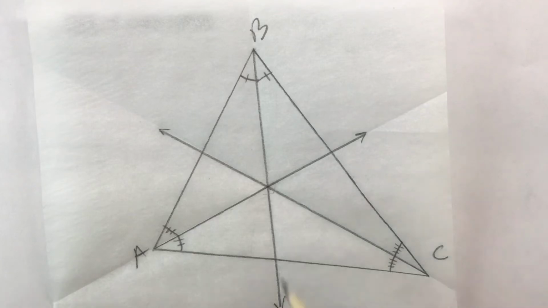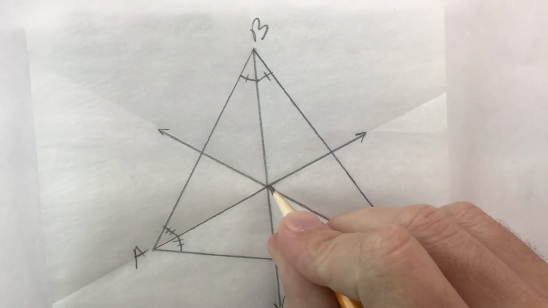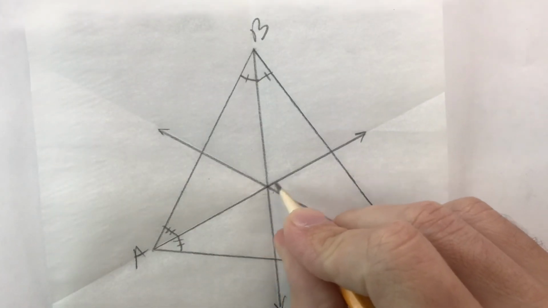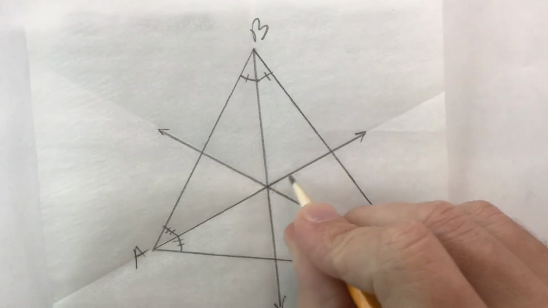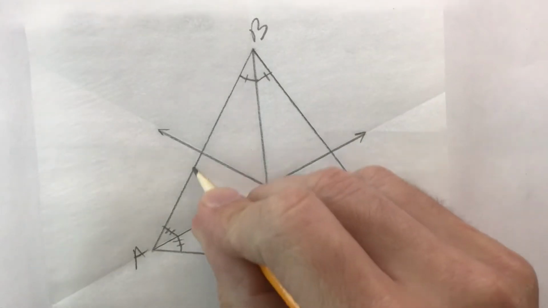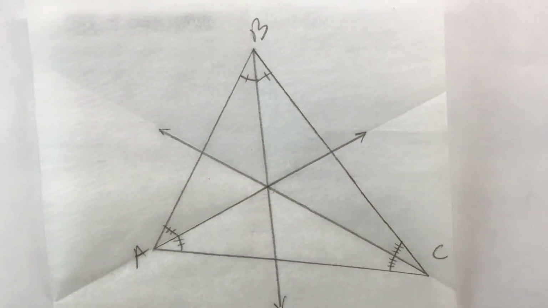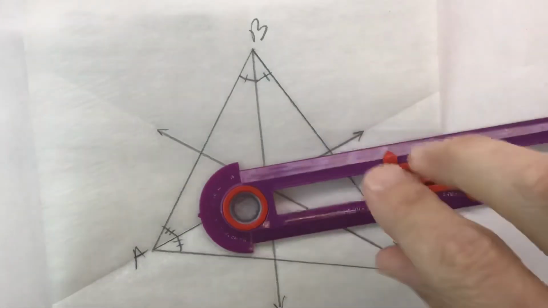What that means is that from this point, I should be able to draw a circle with a certain radius that measures out to the side so that I can touch all three of the sides. It's got to be equidistant from them, so the radius length out to the sides is going to be consistent. All right, let's check that out.